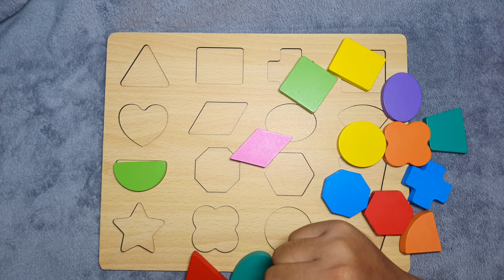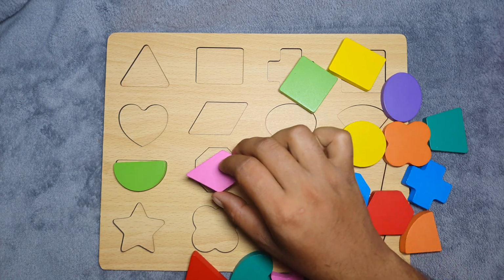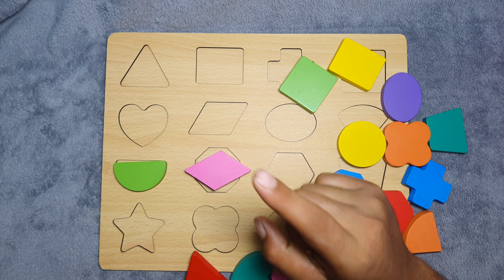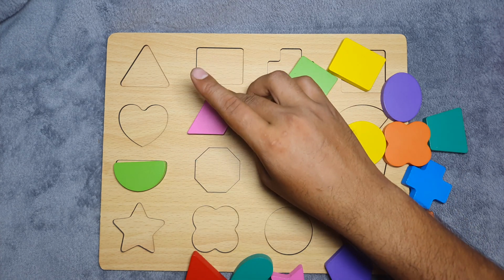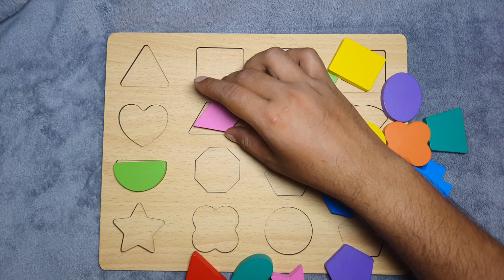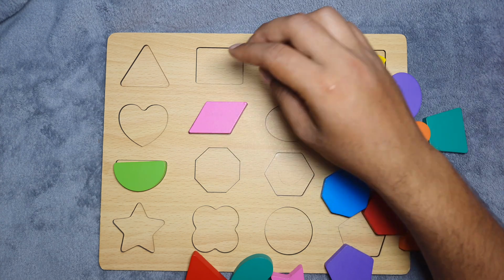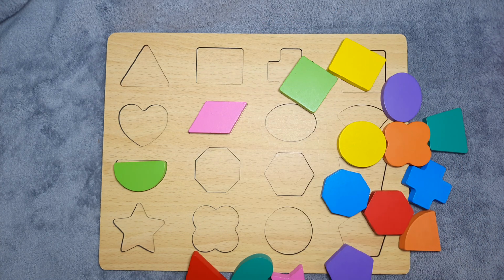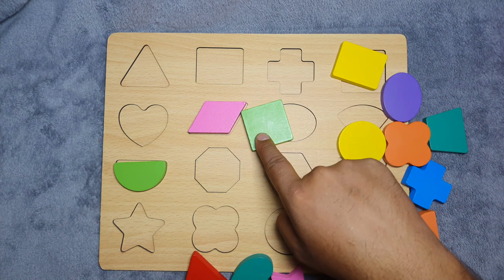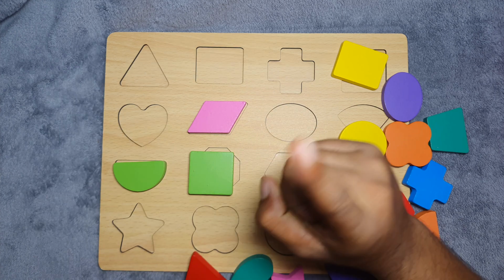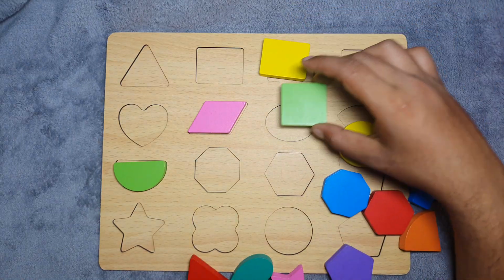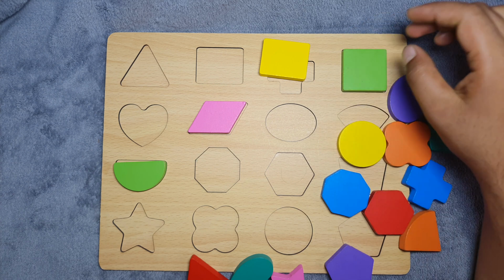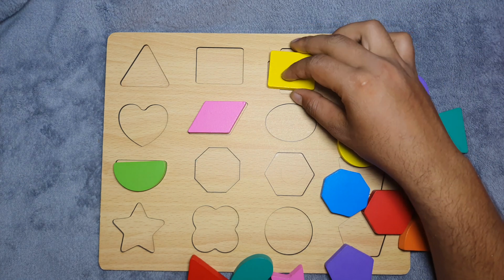Which shape is this, kids? It's a rhombus. Is this its place? No. Oh, yes. This is its right place. This is a rhombus. Which shape is this, kids? It's a square. No. Oh, here. Yes. This is a square.